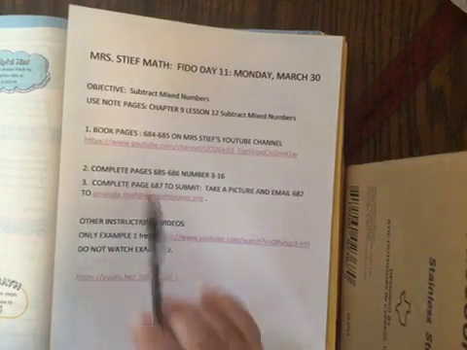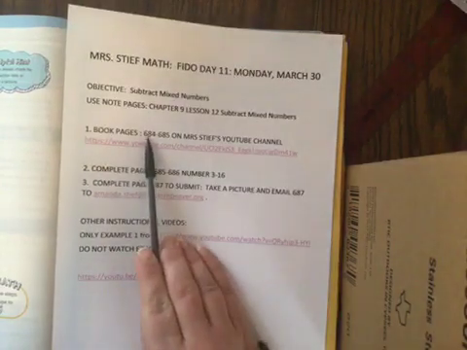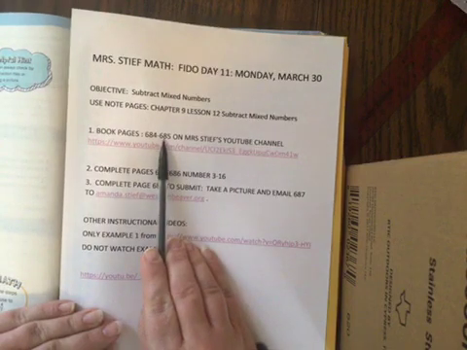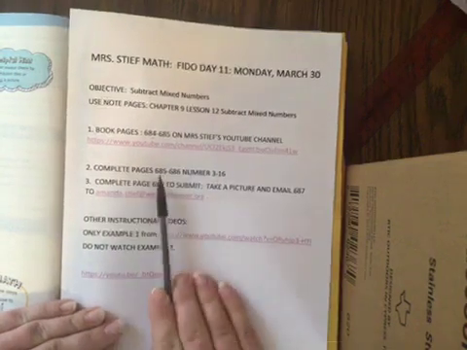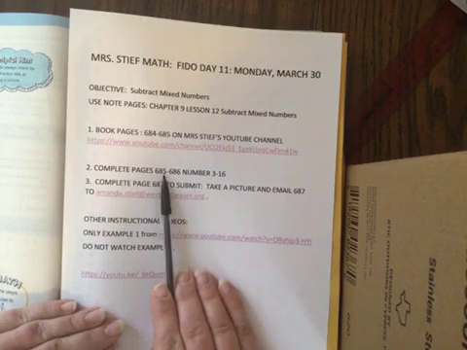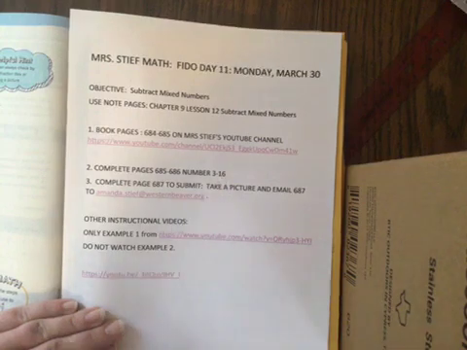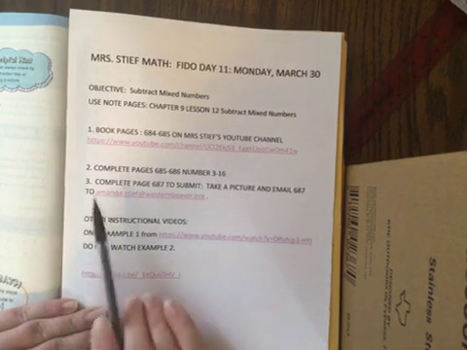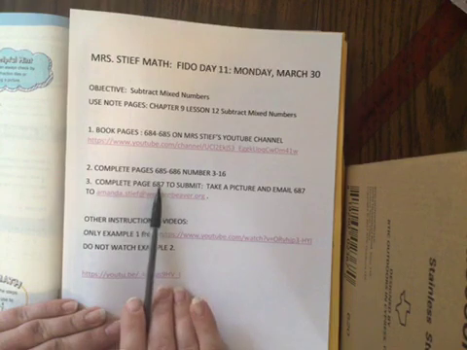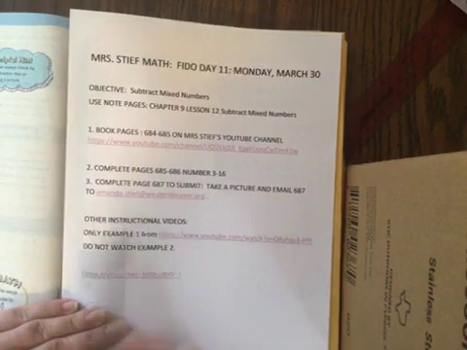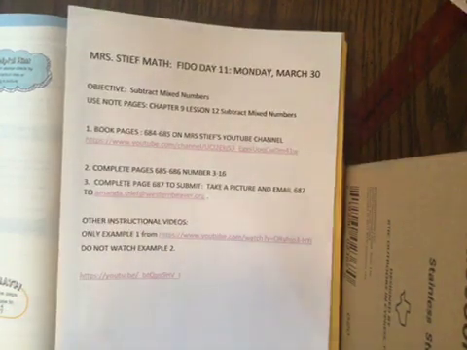So today together we're going to do pages 684 and 685 together. You are going to do pages 685 to 686, numbers 3 through 16. And then you're going to complete page 687 to submit, to take a picture and email it to my email address, amanda.steve@westernbeaver.org. Any questions with that?